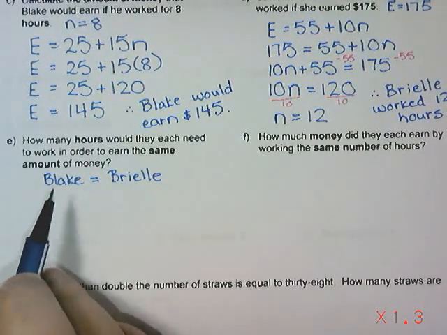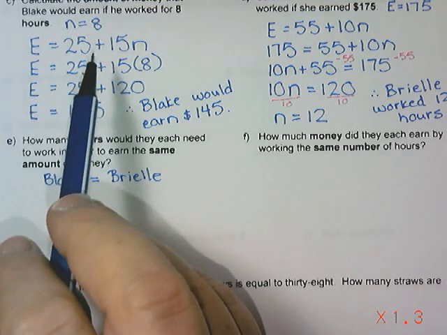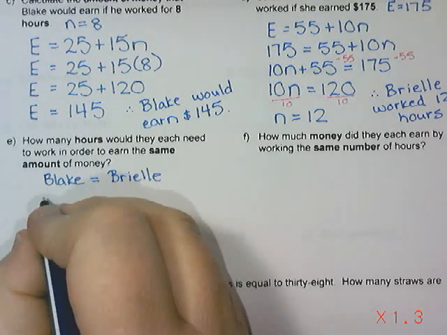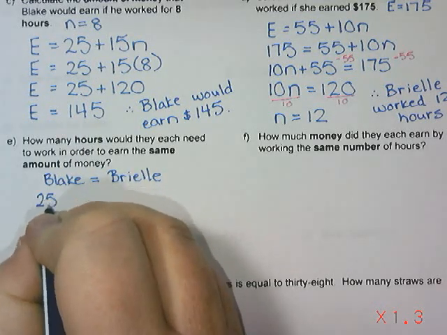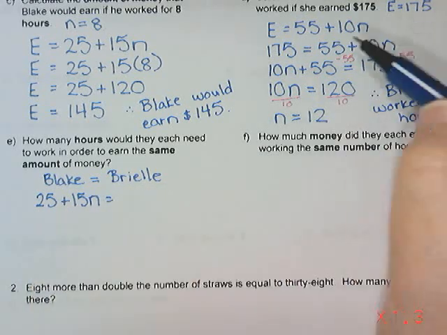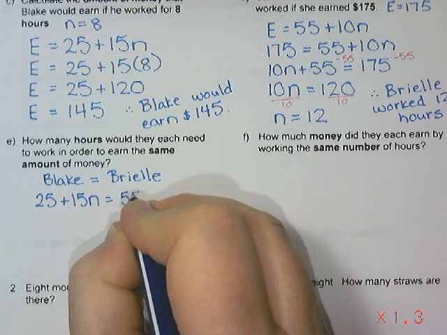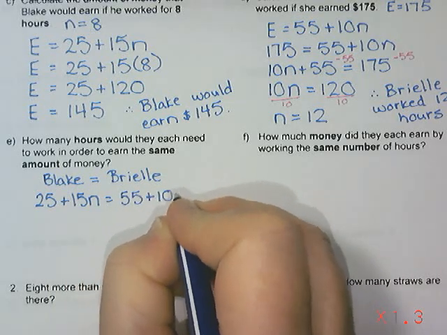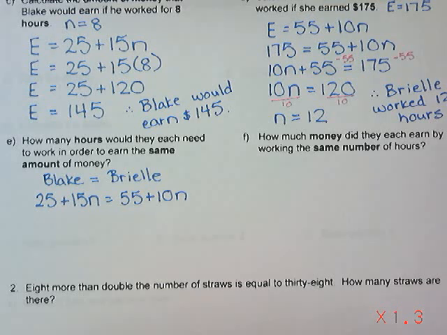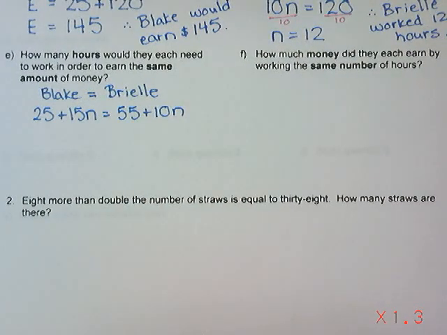Well, in order to figure that out, I have an equation for Blake. I know that Blake's earnings are 25 plus 15n. So I can replace Blake with 25 plus 15n. And I know that Brielle's earnings were 55 plus 10n. So I can put in 55 plus 10n. And then all I need to do is solve for n.